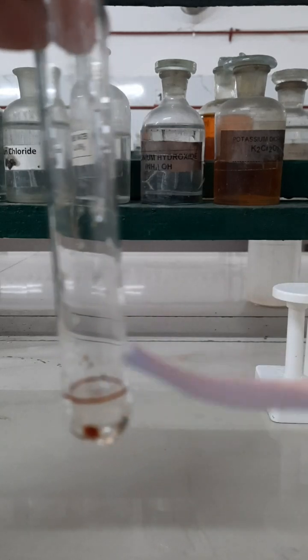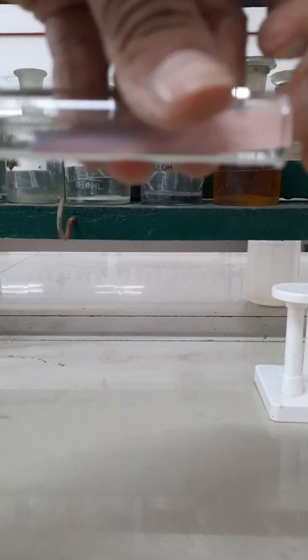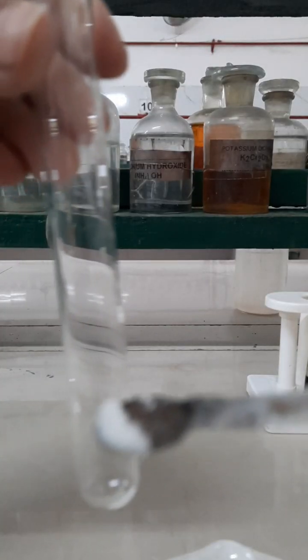Here you can see that the color of red litmus paper turns blue, and this indicates the basic nature of aniline. Let us perform the Azodye test.